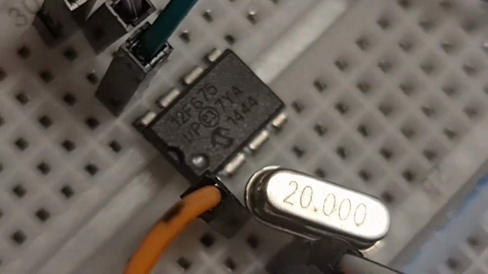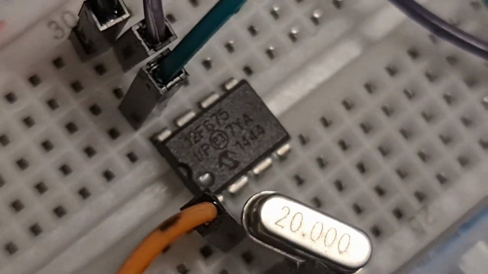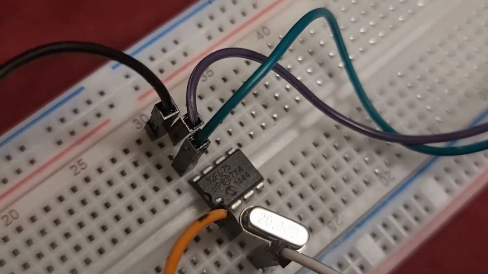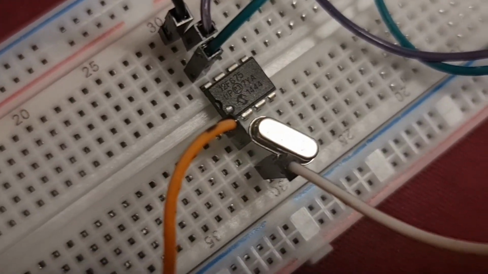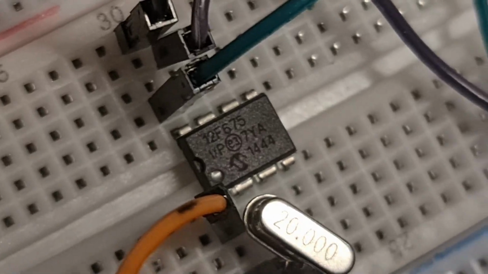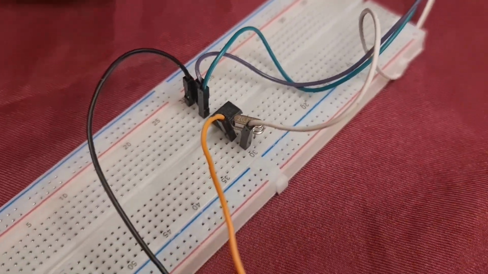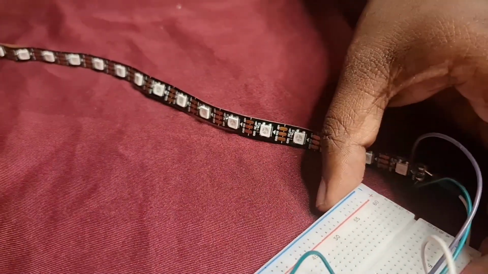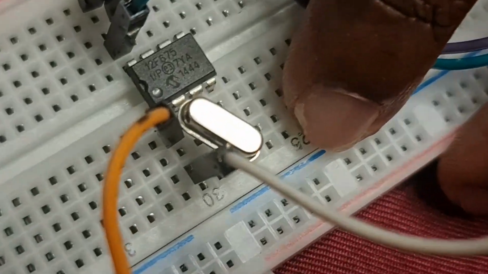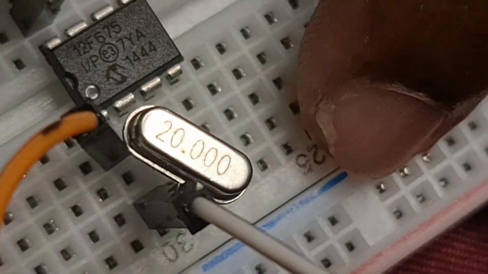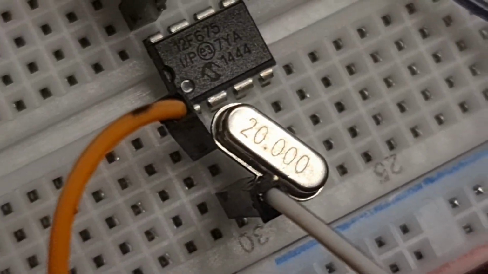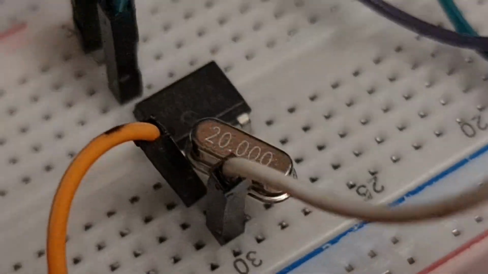So this is my simple schematic. You can see what my setup is. It is a 12F675, very cheap, very reliable, very small microcontroller to run this WS2812 using this PIC microcontroller. You can see I'm using only 20 megahertz, a very simple crystal to run these NeoPixels.